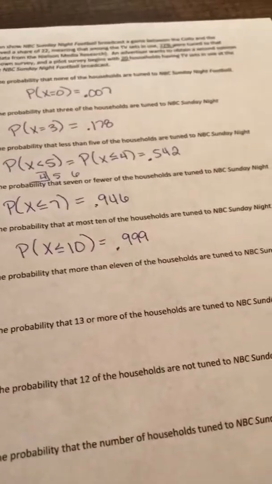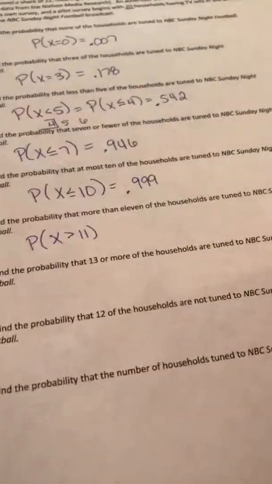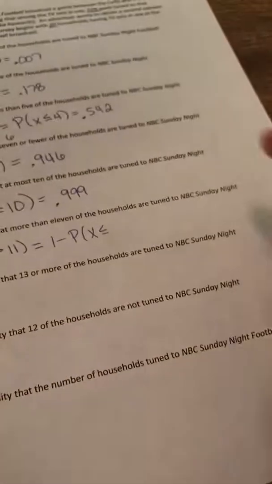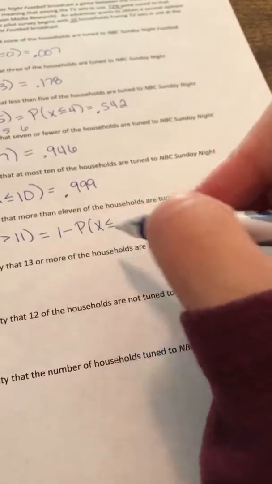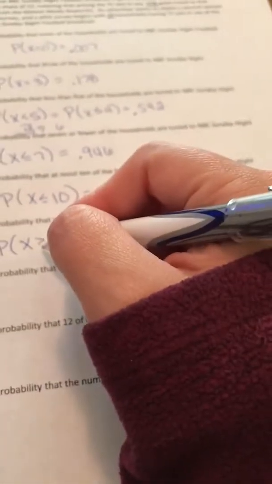Find the probability that more than 11 are tuned in. So more than 11 is greater than 11. Now, like I said, anytime you have a greater than or a greater than or equal to, you're going to do 1 minus the probability that x is less than or equal to something. So the question is, what do you actually put here? So if it's greater than or equal to 11, you go down by 1 and put 10.